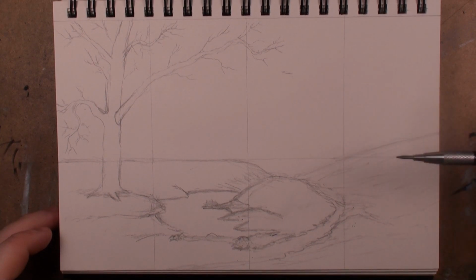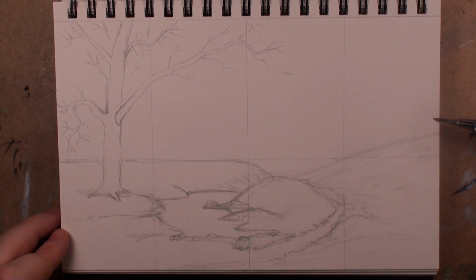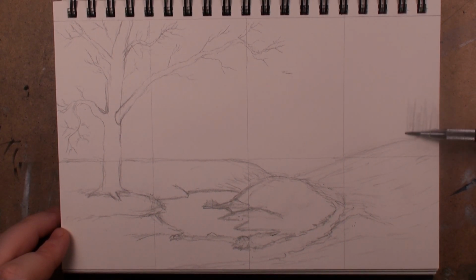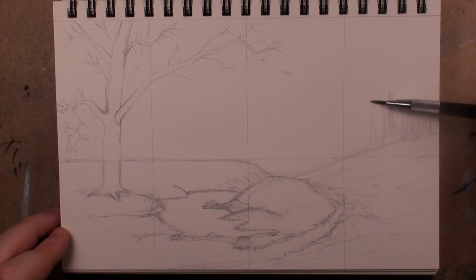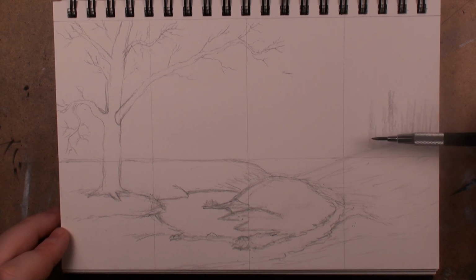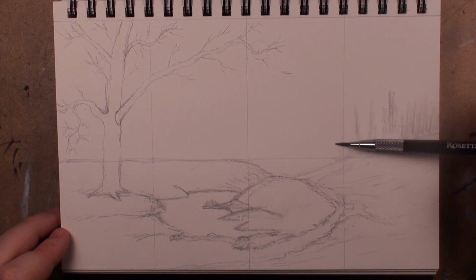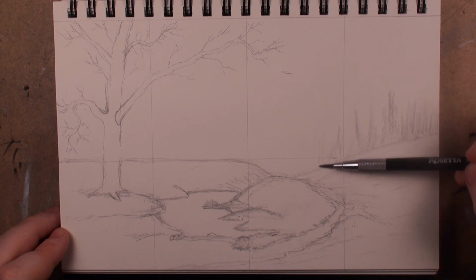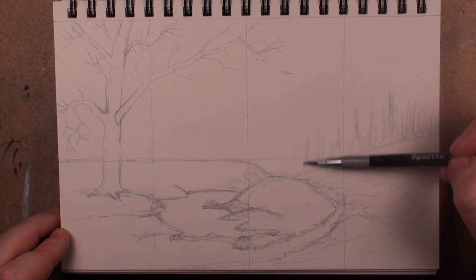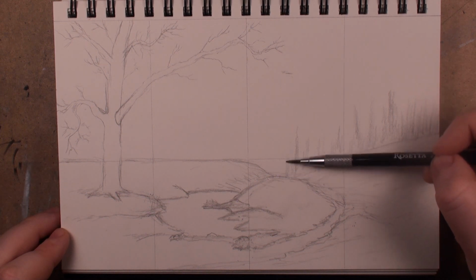Alright, so let's draw in some of the background trees. Now for this, all I'm going to do is just kind of do something like this. I'm going to alternate the heights of my line work here. So bring one like that. Notice I'm using my pencil on the side here. I'm getting a broad amount of the graphite on the page, so it's going to really lay down some thick line work. And we can have some shorter trees. Bring them all the way down into here.